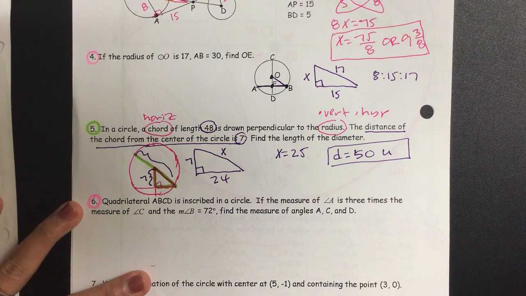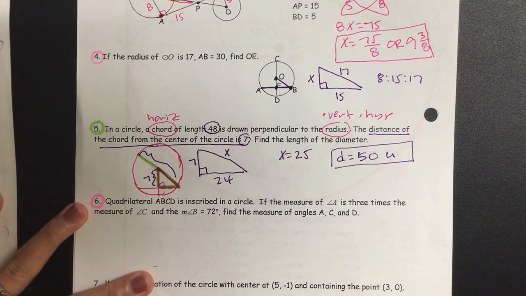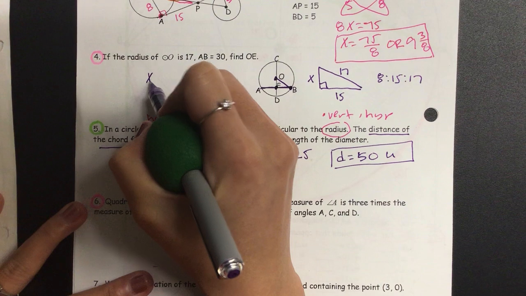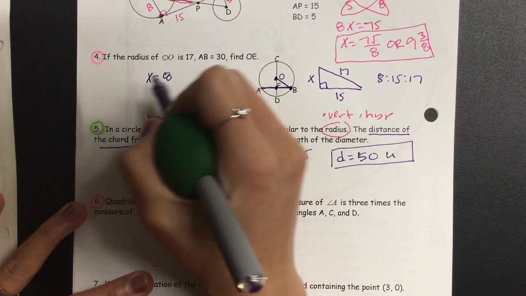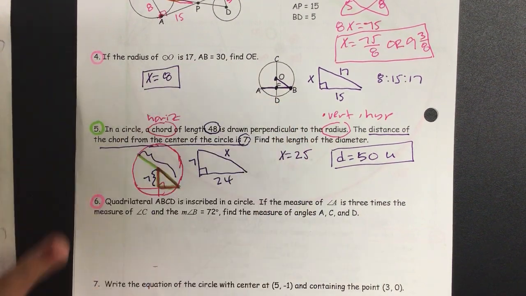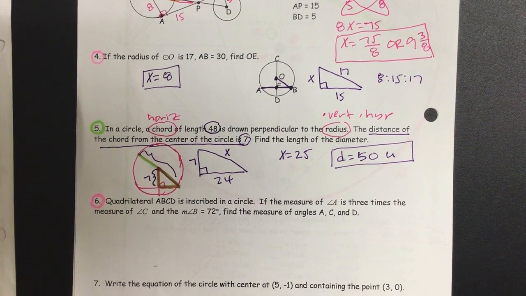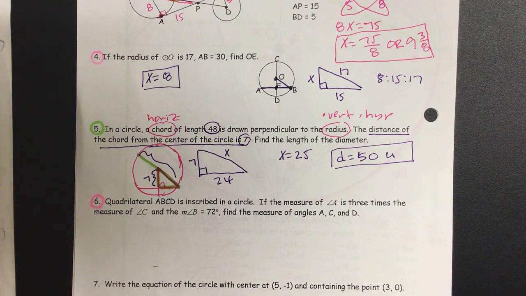What if you forget? Yeah, how do you figure out if you forget? Use Pythagorean theorem. So we have our x is equal to 8. But if we have an easier way, why even bother? Just my opinion. All right, number 6, Jet, let's read.